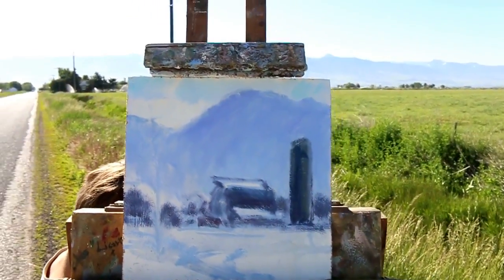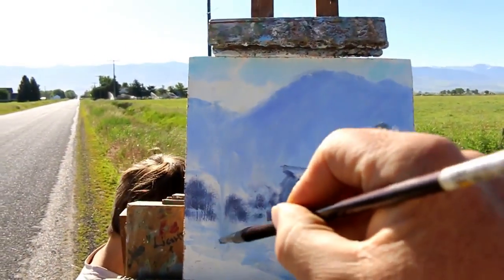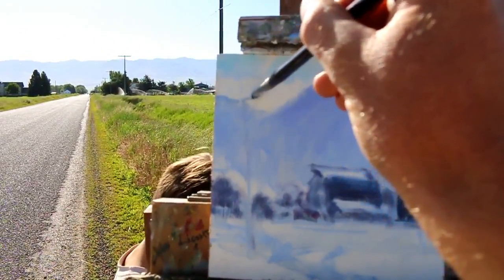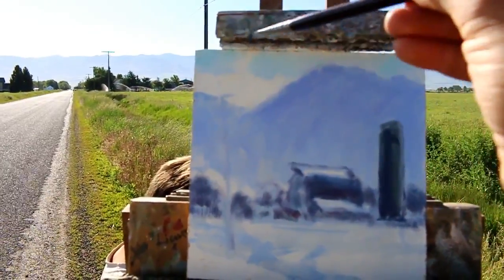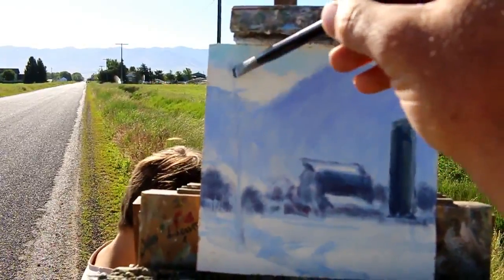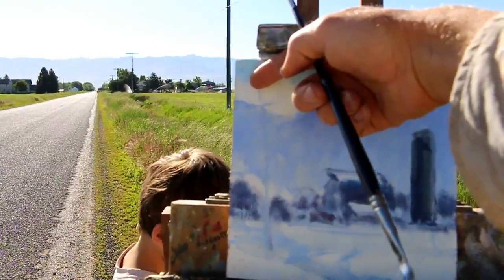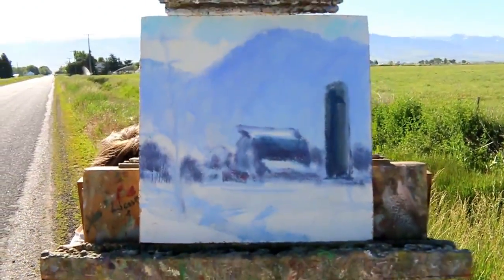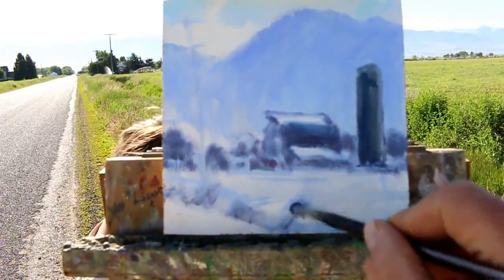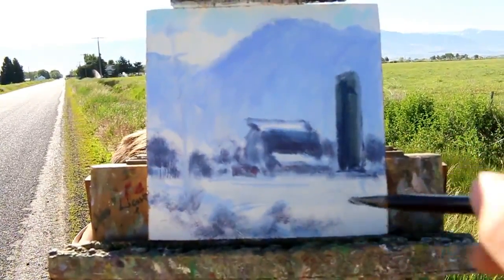Alright, now that I've got it drawn in the right values, I need to remind myself that that's there, but I'm going to paint it, or save it till last when I actually paint it. Let's see. Something like that. I'll save it. Put a few indications of the dark shadows in this area. Alright.